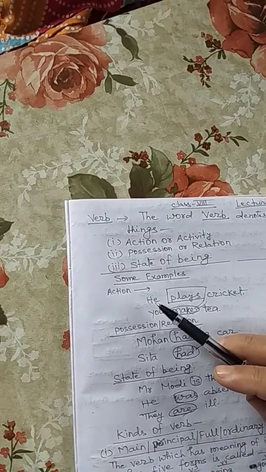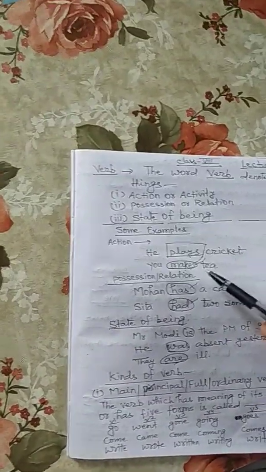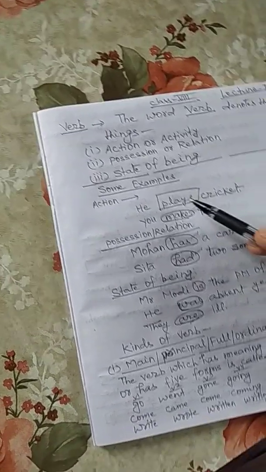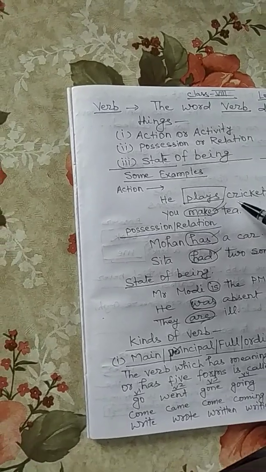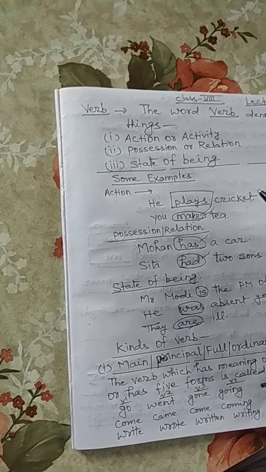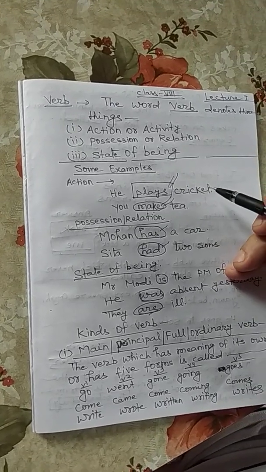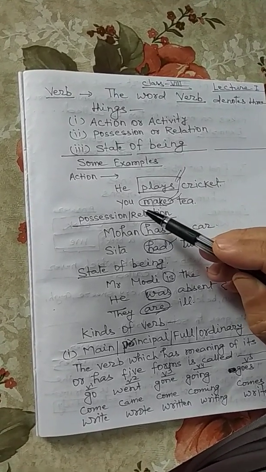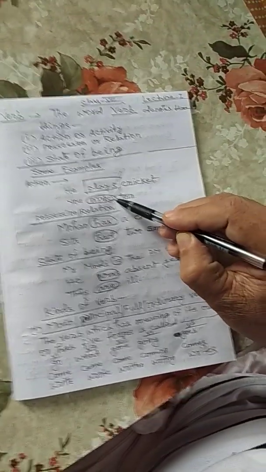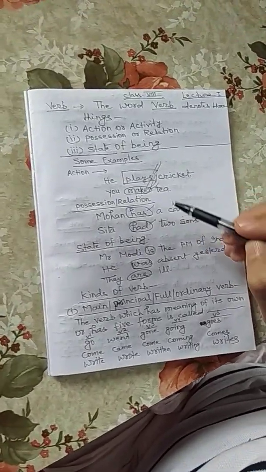Some examples. To show action: he plays cricket, and second one, you make tea. It means he plays cricket. What does it mean? It means that he is running, he is bowling, he is batting. It means some work is done. So we can say that this word plays is a verb in the sentence. In the same way, in the second sentence, you make tea, make is also a verb. These two show action or activity.